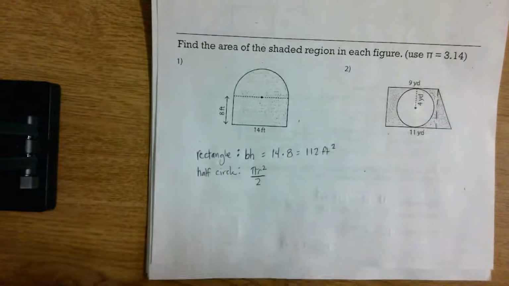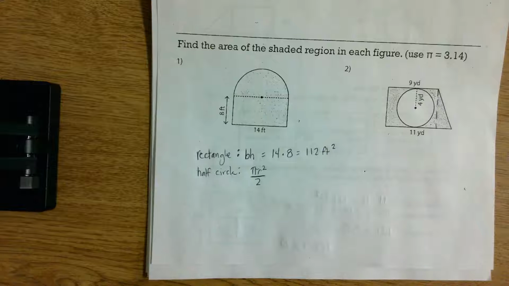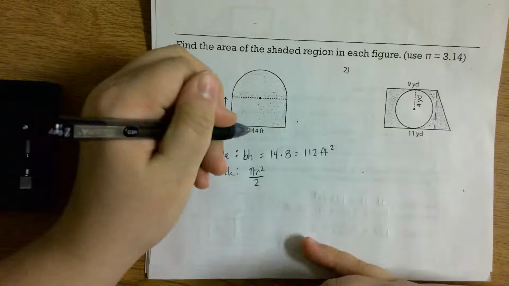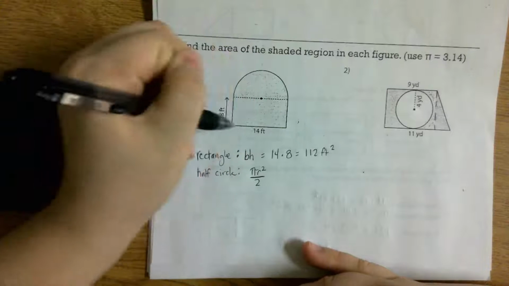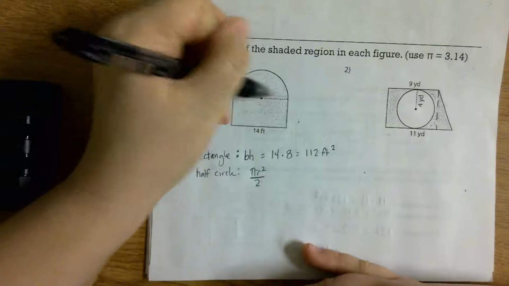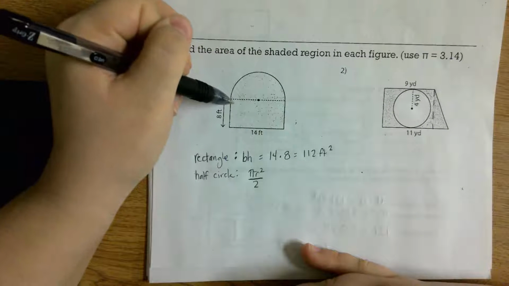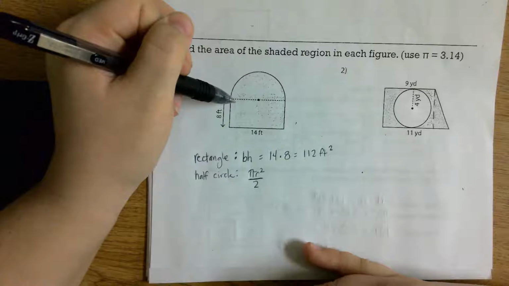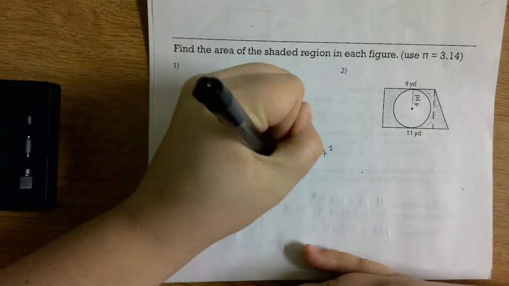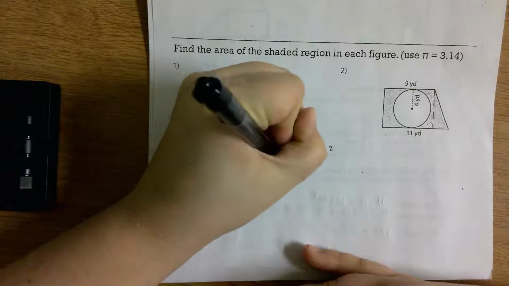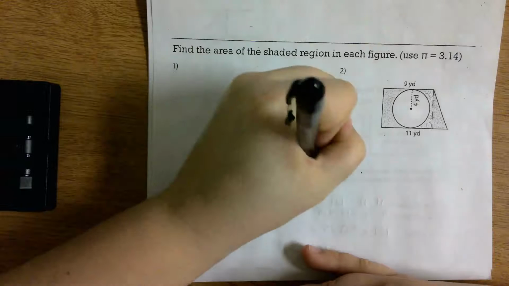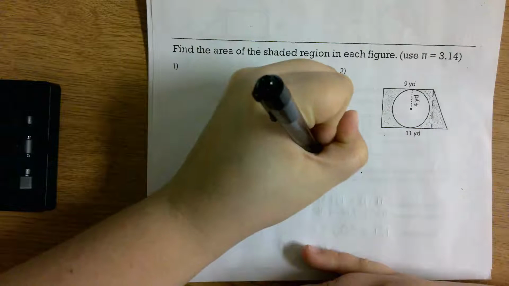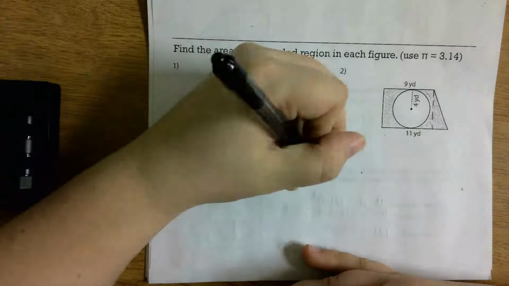Now I'm going to figure out the area of my circle, but you might be looking and saying, Mrs. Coyle, I don't know what the radius of the circle is. Well, what I can tell you is that because this is 14, so is the diameter. Diameter is double the radius, so 14 divided by 2 is 7. So we've actually got 3.14 times 7 times 7, all divided by 2.